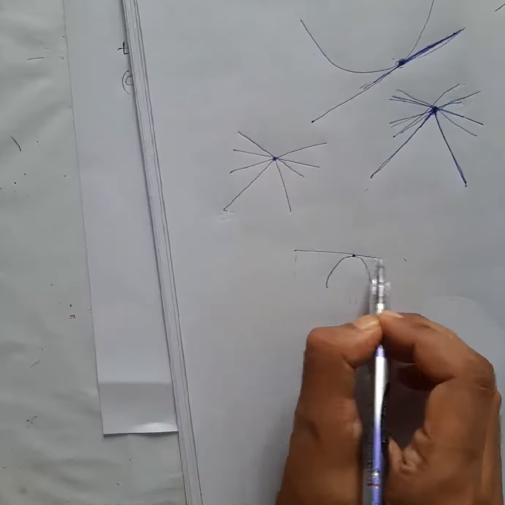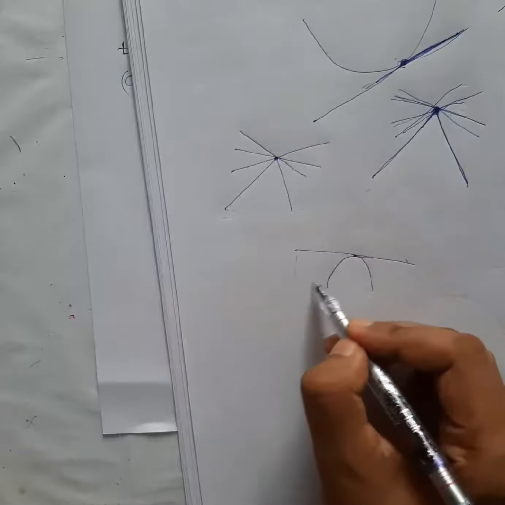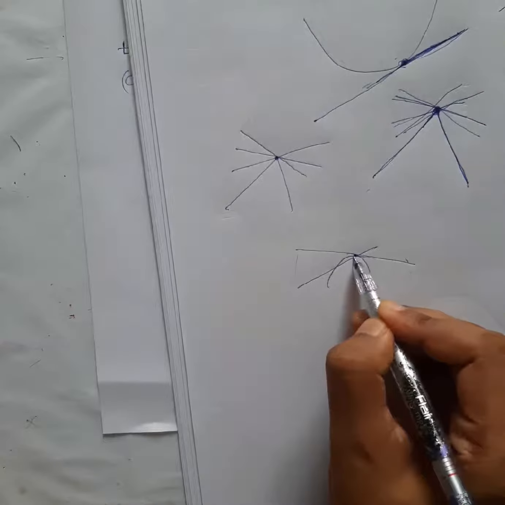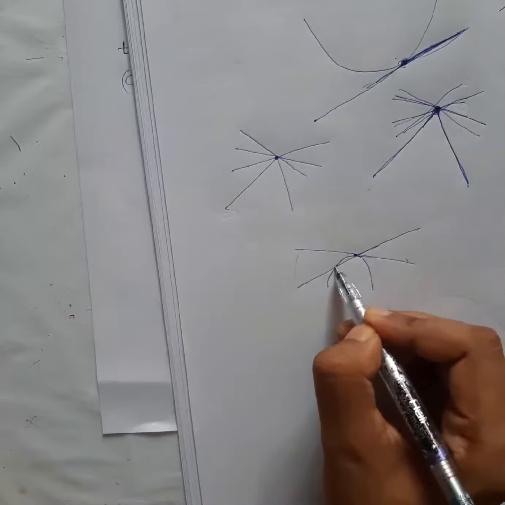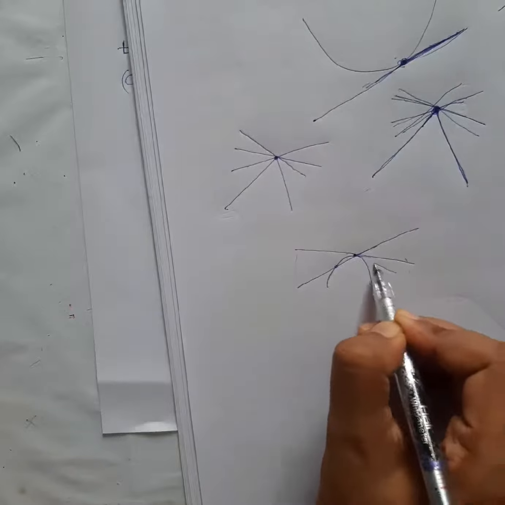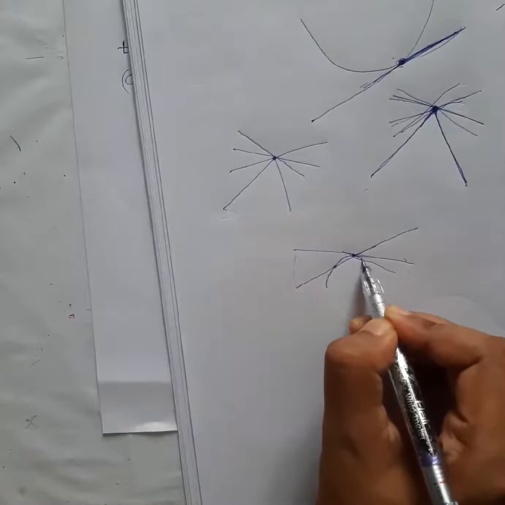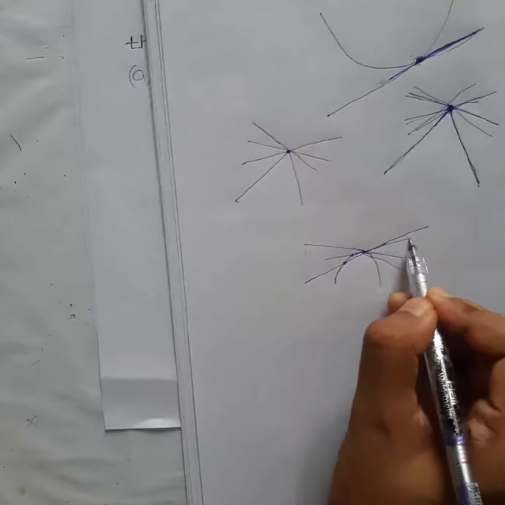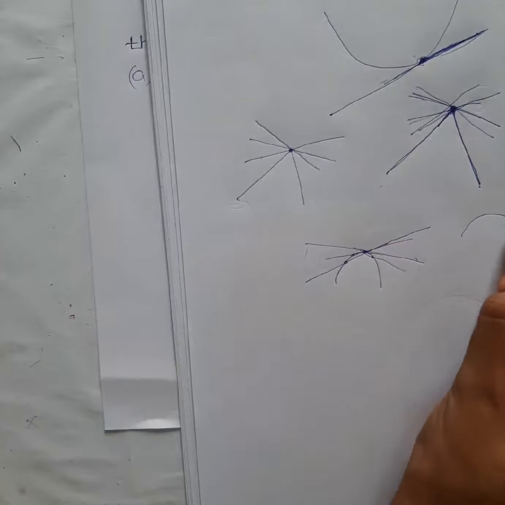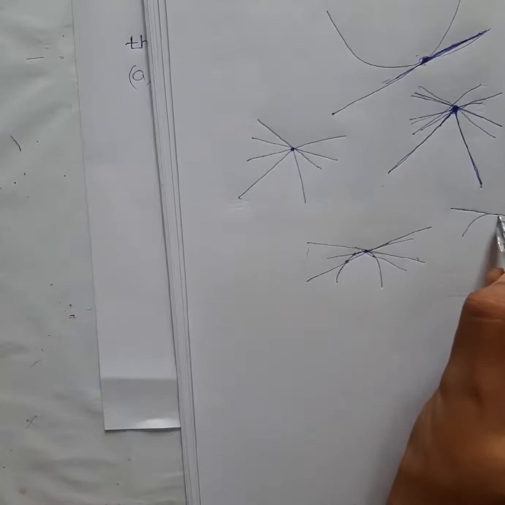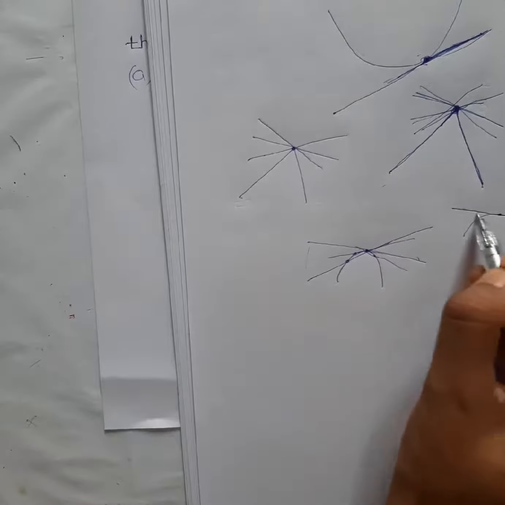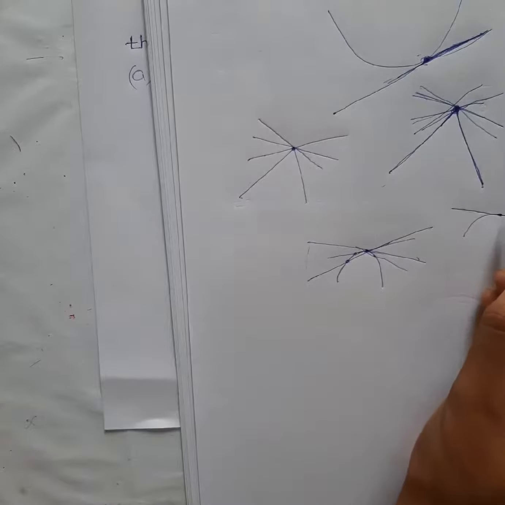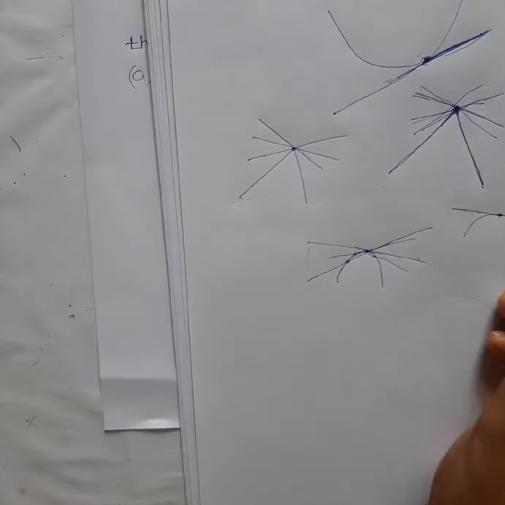Only one. You might think I can draw from here also touching this point, but when you draw from here you will see that it will touch 2 points, like this. So when you are able to draw only one line from a particular point touching the curve, that is called a tangent.